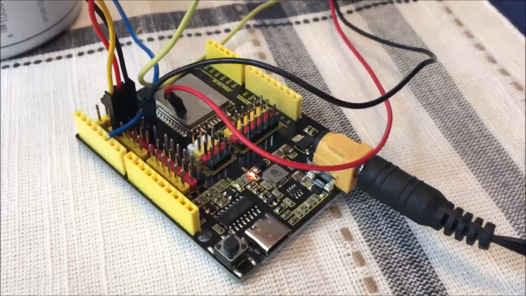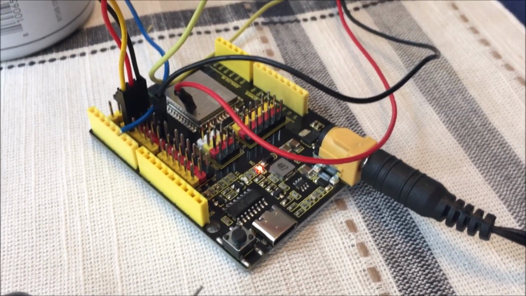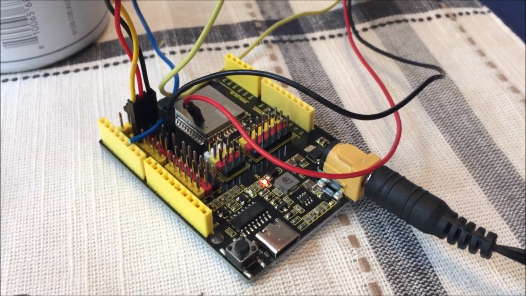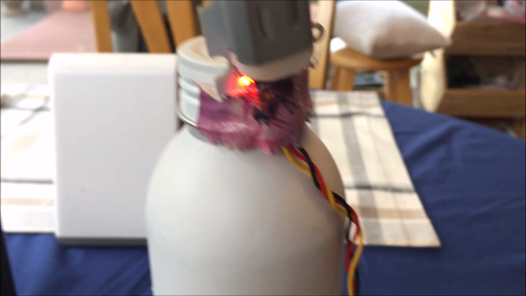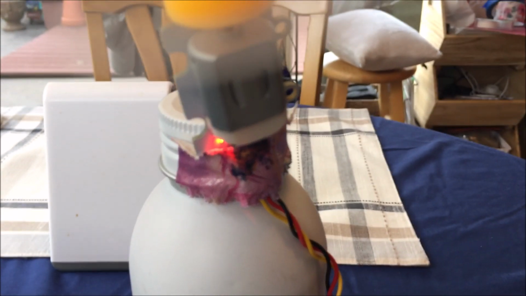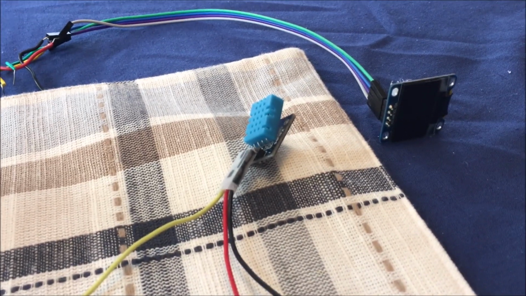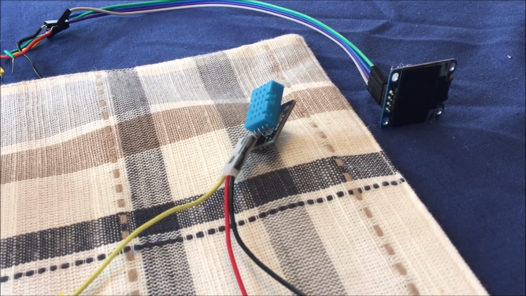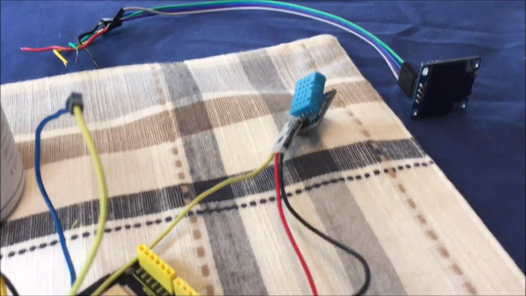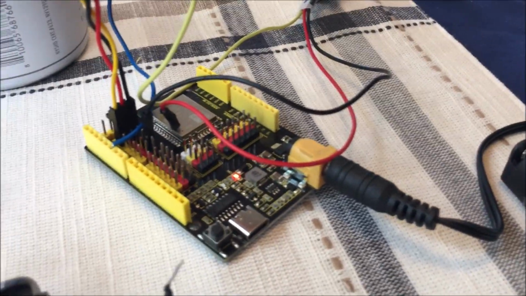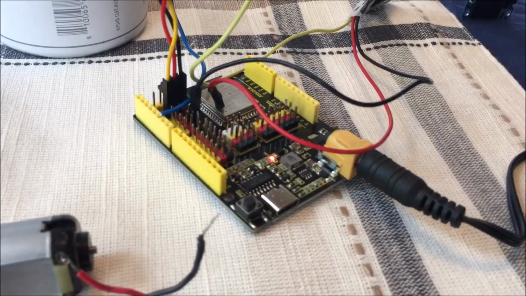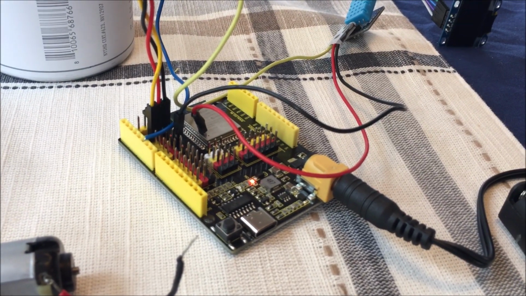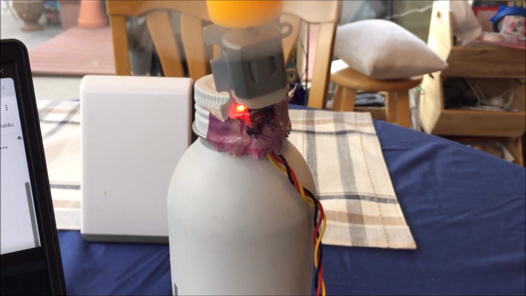Now what I wanted to do was write a program that will show me how I can run this motor at varying speeds so that I can then connect a temperature sensor like this DHT11 and then program this board so that when the DHT11 senses a hot temperature, the motor will run at varying speeds.